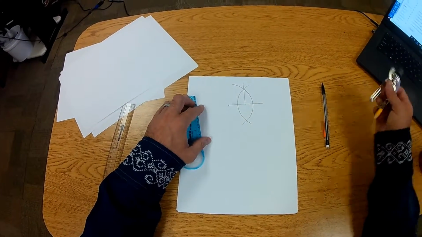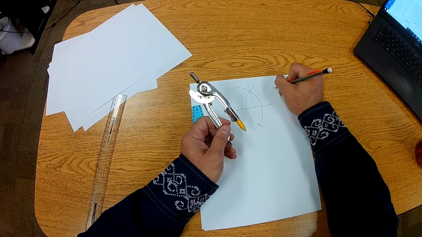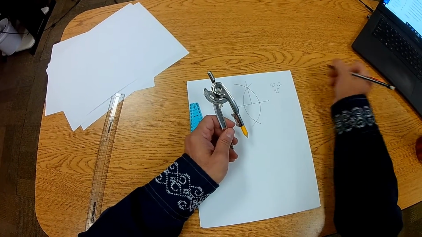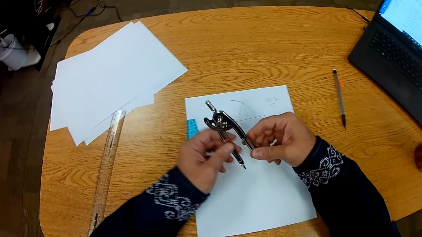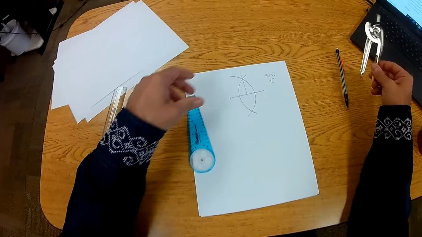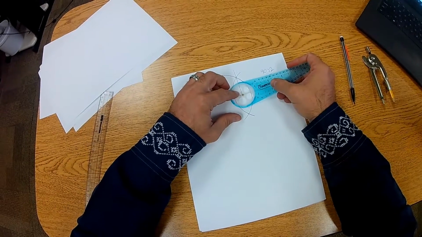I want to bisect 90. If you bisect 90, 90 divided by 2 is 45. And that's what we want, is a 45-degree angle. So I'm going to, I use this, so let's continue using this.